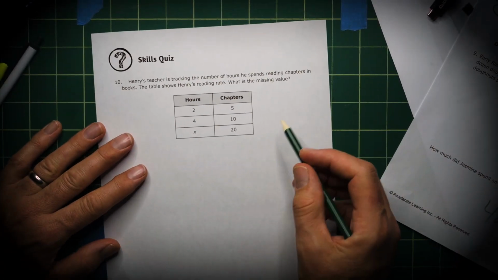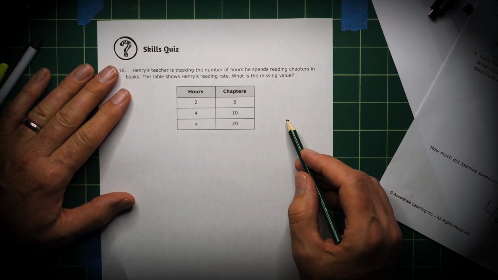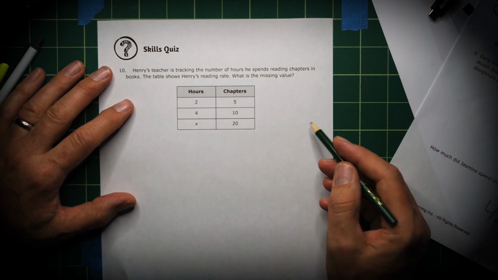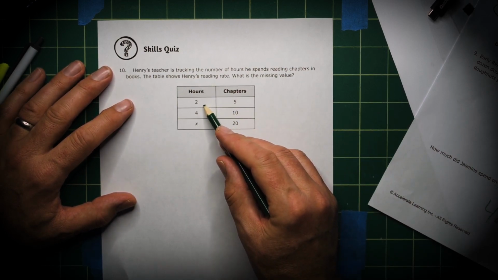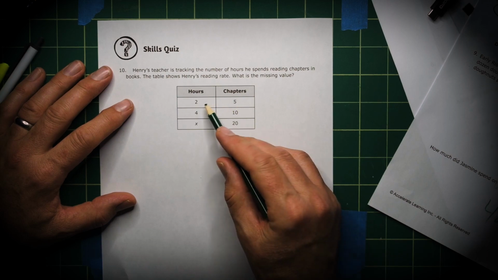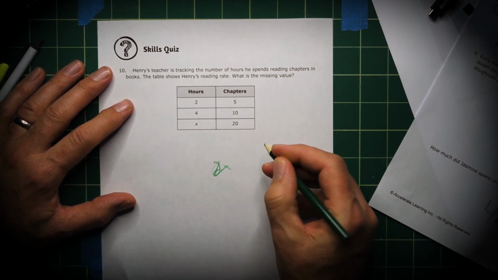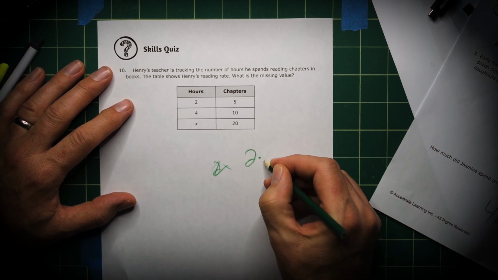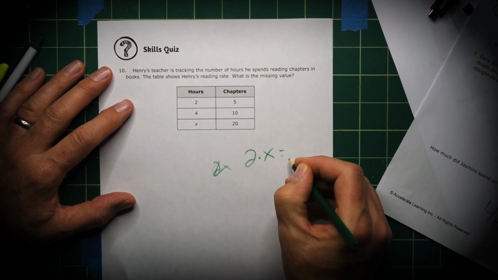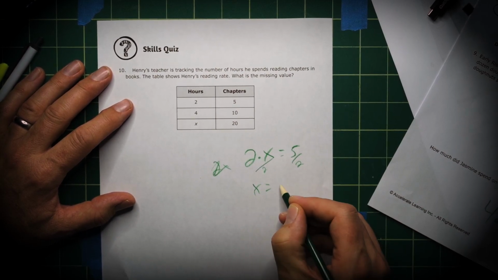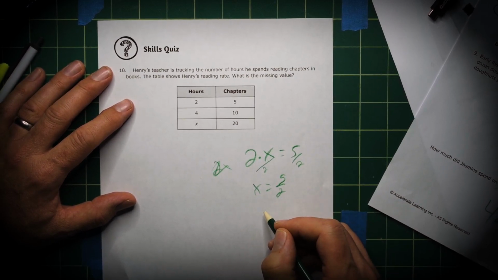Henry's teacher is tracking the number of hours he spends reading chapters and books. The table shows Henry's reading rate. What is the missing value? 2 times what equals 5? I don't want to draw it like that. 2 times what is equal to 5? Divide both sides by 2. X is equal to 5 over 2.